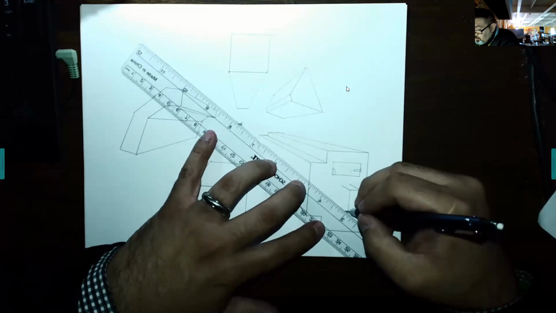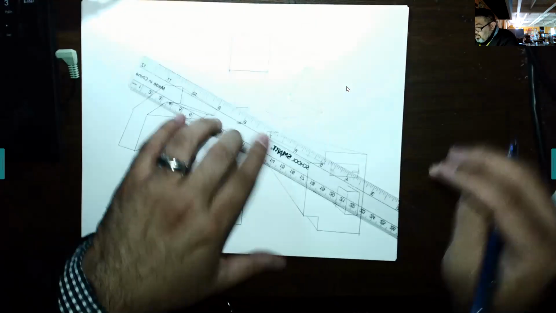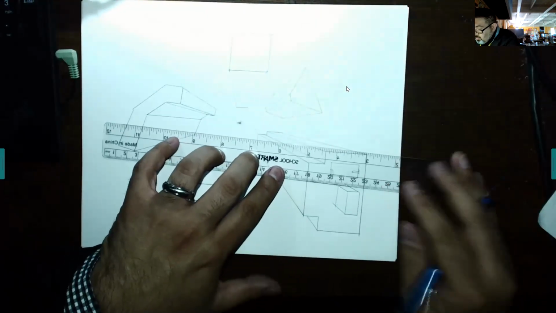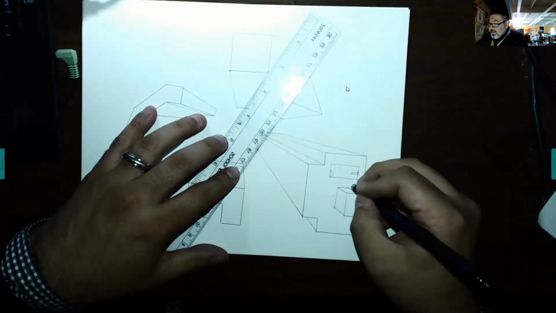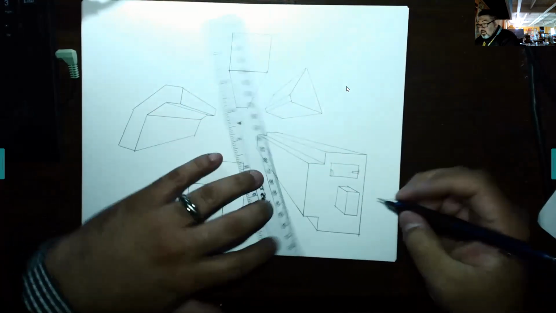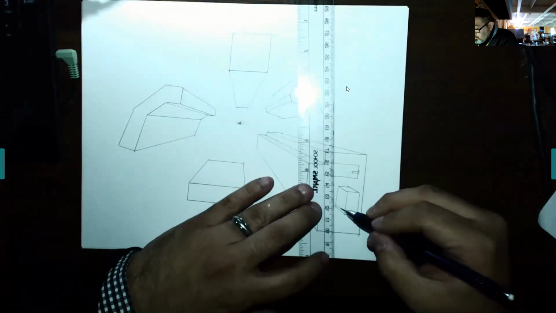These lines all go to the vanishing point. Okay, so this will be roof access for residents. And then we need to put in a door so they can come out.